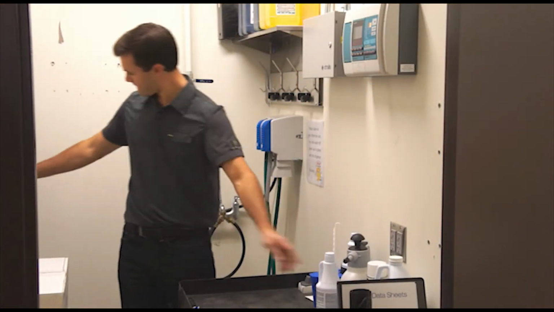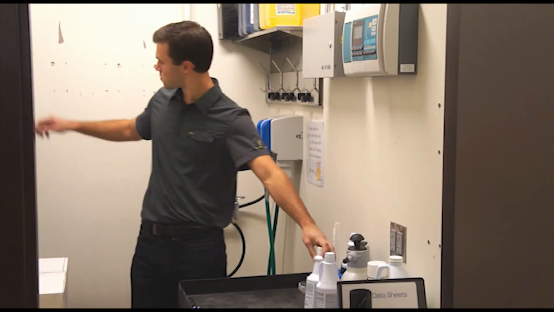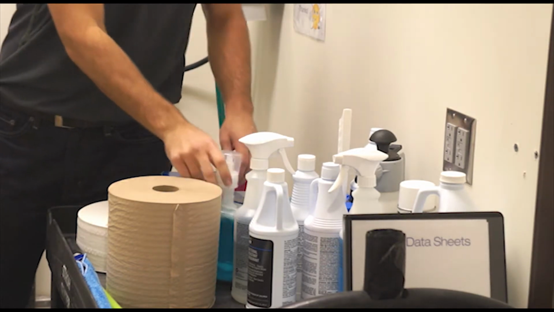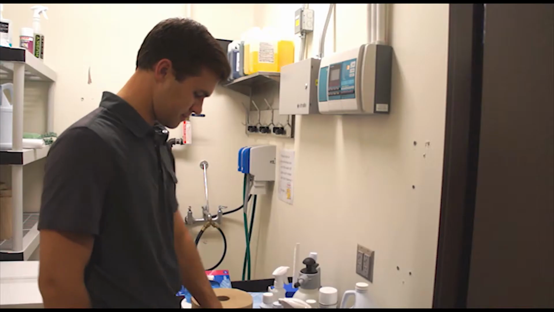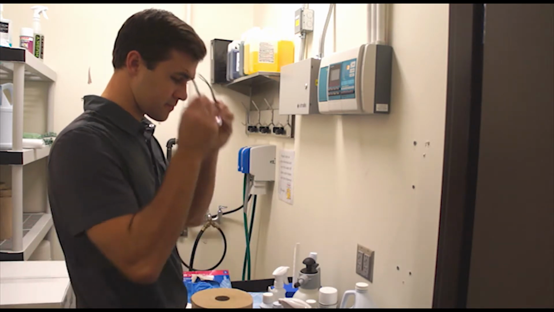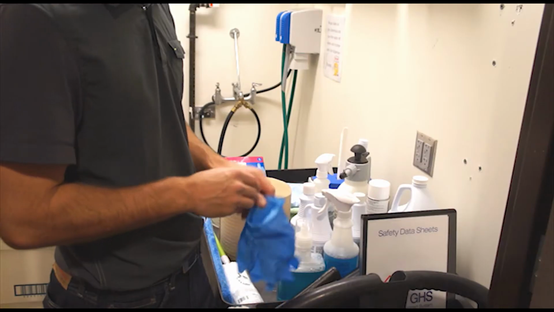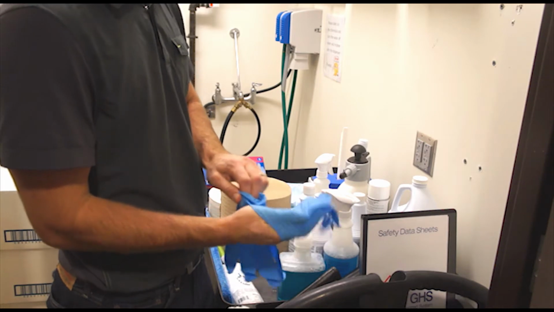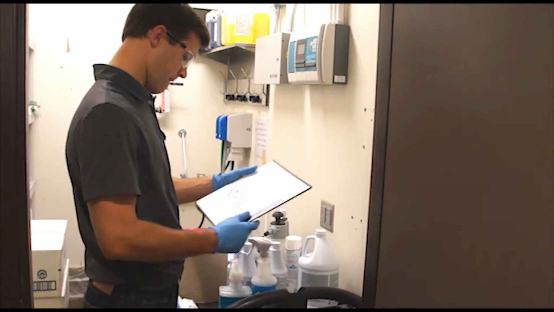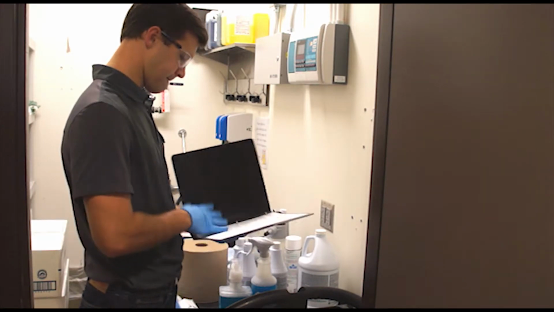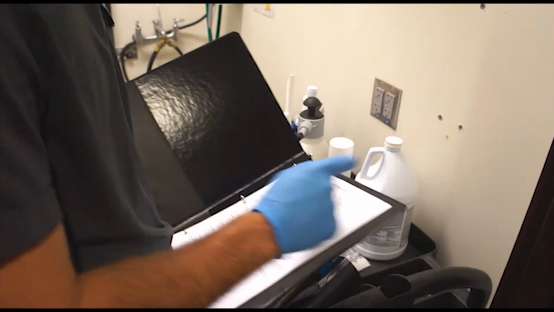To begin, obtain all the equipment and supplies required for the task at hand and load them into your cleaning cart. For safety, confirm you have all the appropriate personal protective equipment. Gloves and safety glasses are required to help prevent chemical splashes from coming into contact with your skin and eyes. Review the safety data sheets, product labels, and any caution statements for all products being used.